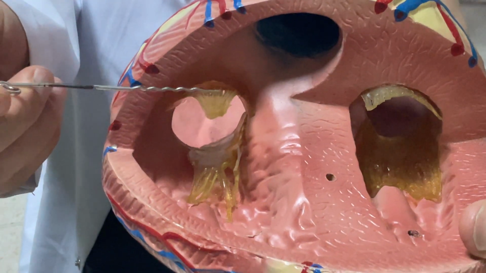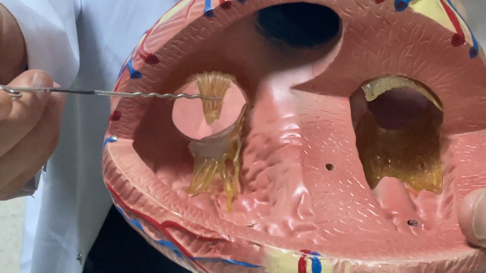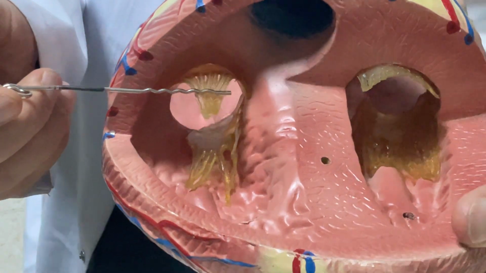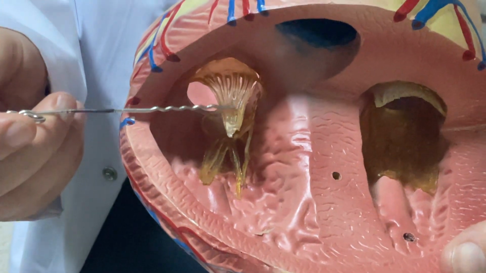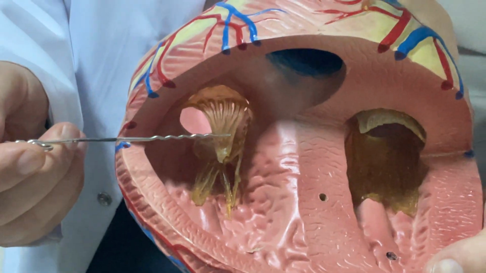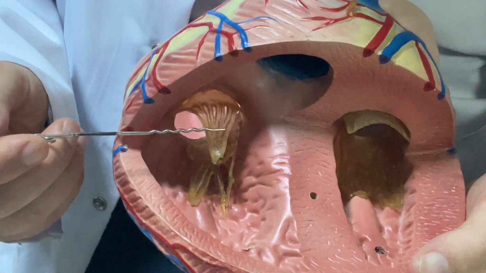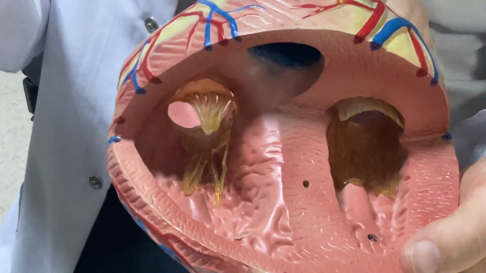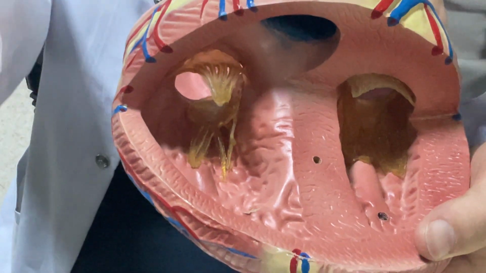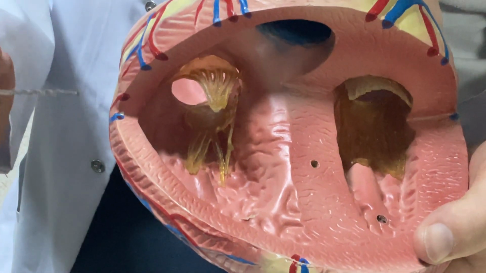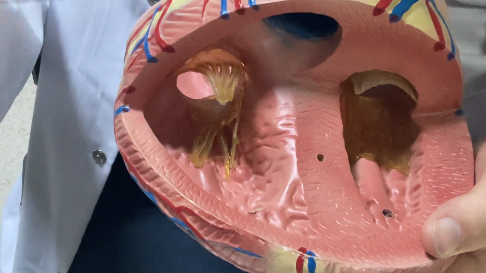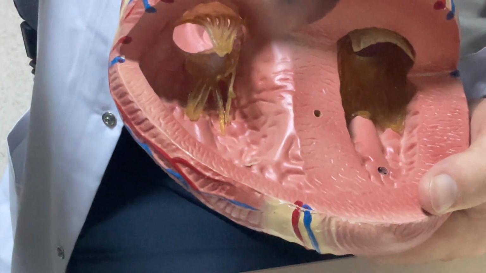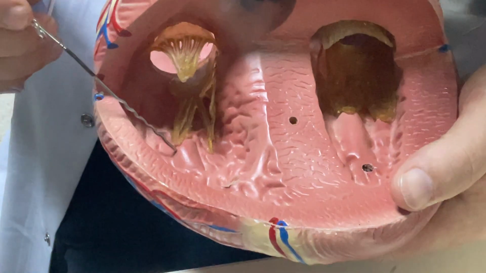What you see here are the chordae tendineae, or the tendinous cords. They attach to the free edge of the cusps, and through their other end, they attach to the papillary muscles.